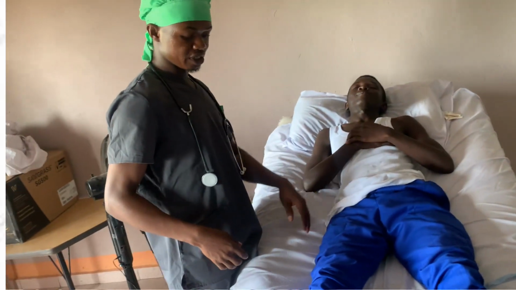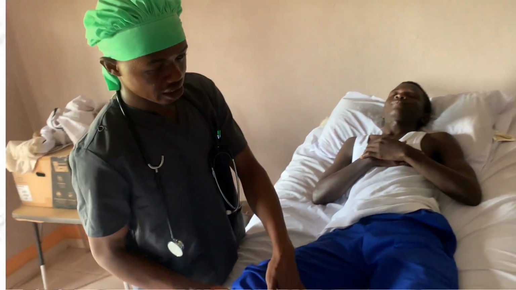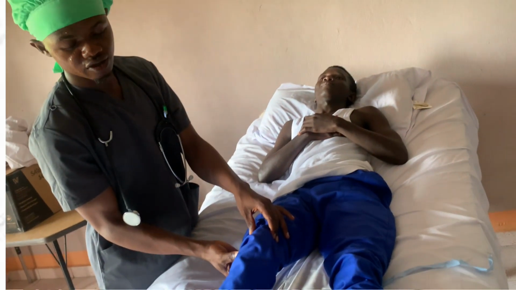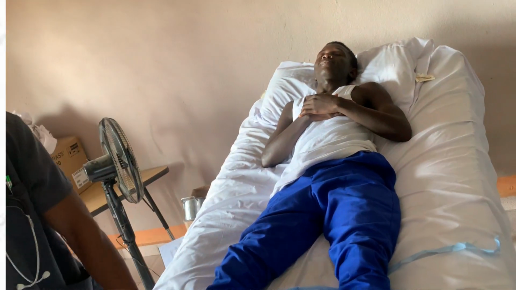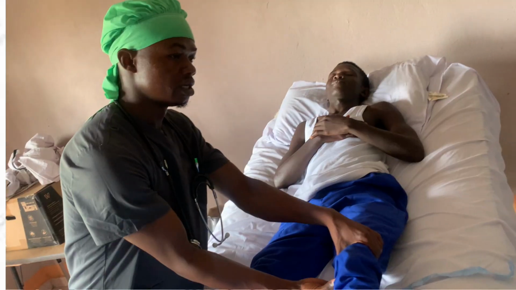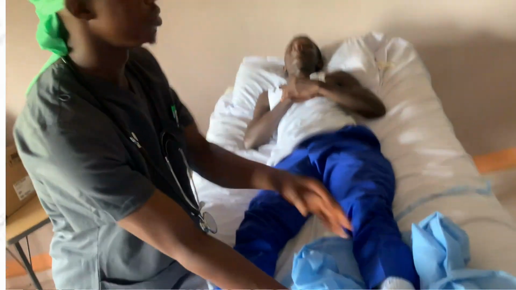Then I palpate the pulses that are there. I start with the popliteal pulse at the back of the knee, very palpable. Come to palpate the posterior tibial pulse, well palpable. Palpate on both sides. Come here again, the posterior tibial pulse, palpate it.